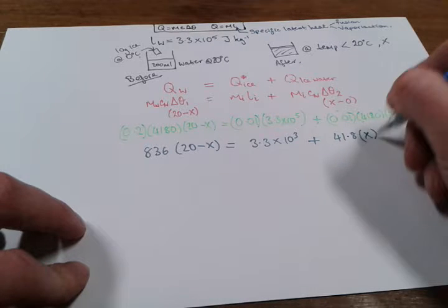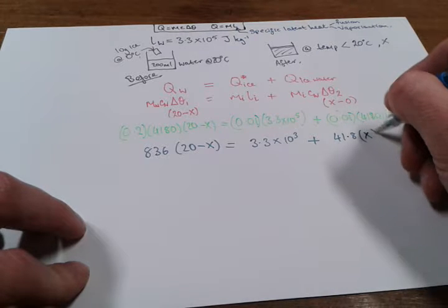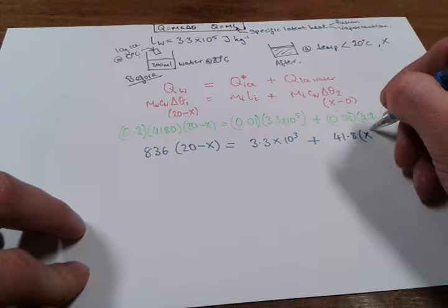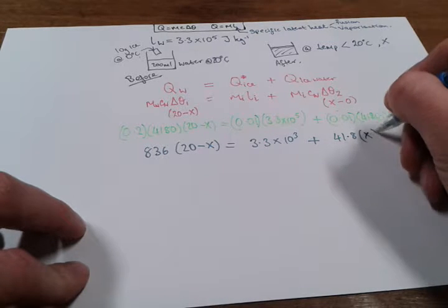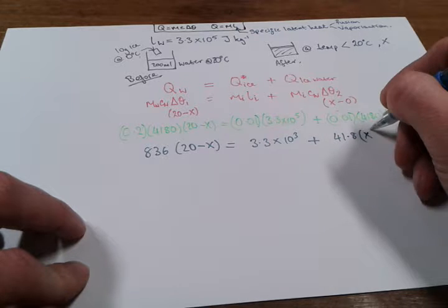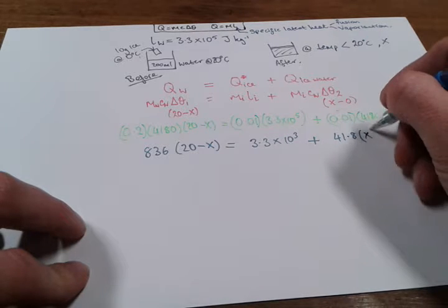Now, I've got to gather up all of my x terms on one side and all my constant values on the other. So let's gather up all my x terms on this side. 41.8x, because it's positive here. Well, on this side, I've got minus 836x. So to get rid of it on this side, I'd have to add on 836x, so I have to add 836x on this side as well. On this side, I've got 16,720, and I've got 3,300 here, and this is positive. So in order to get rid of it from this side, I'd have to subtract 3,300. So I have to do that on this side as well.